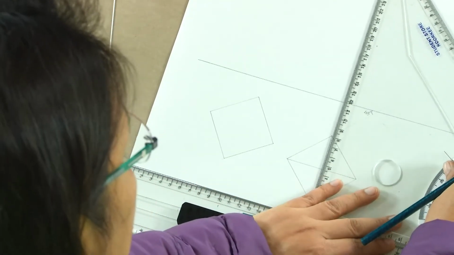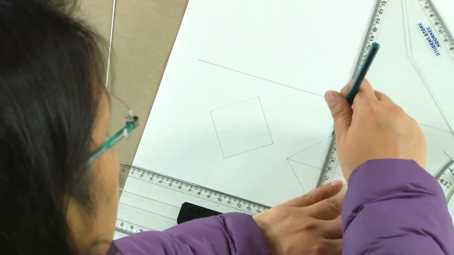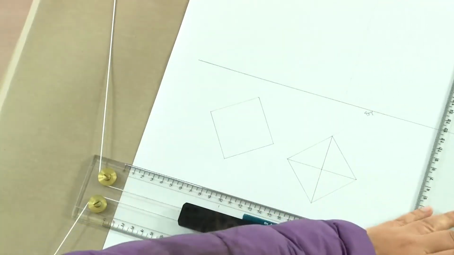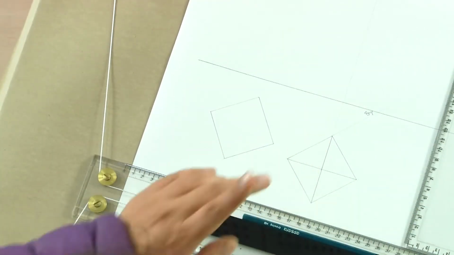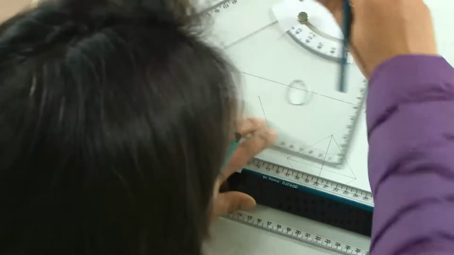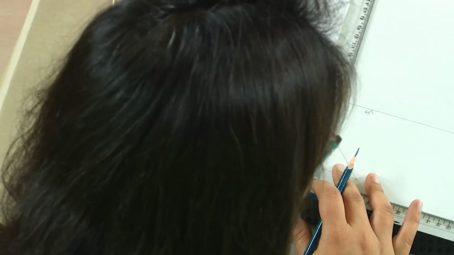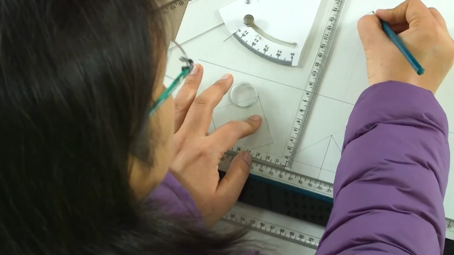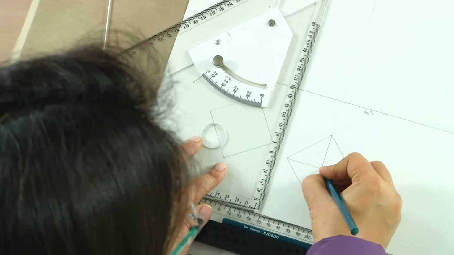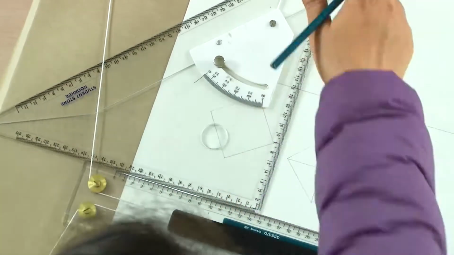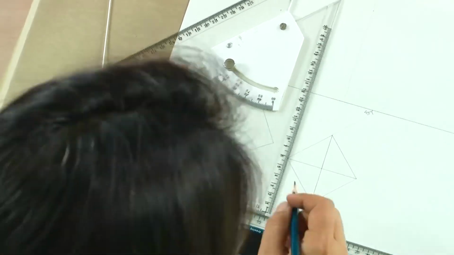So, the first thing that we do is to project the apex. Now, assuming that the height of this pyramid is say 10 centimeters, we get an apex here, and it is in the same line which is perpendicular.